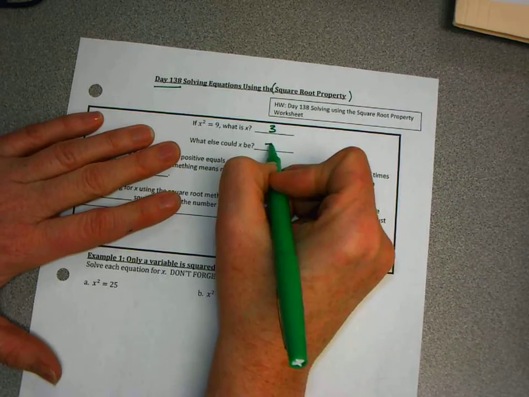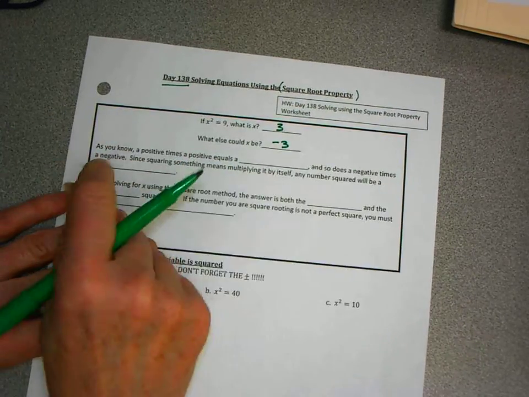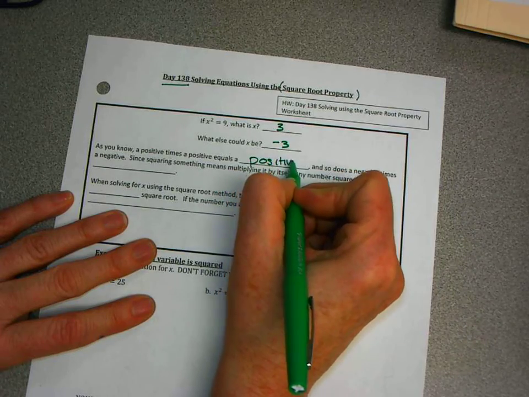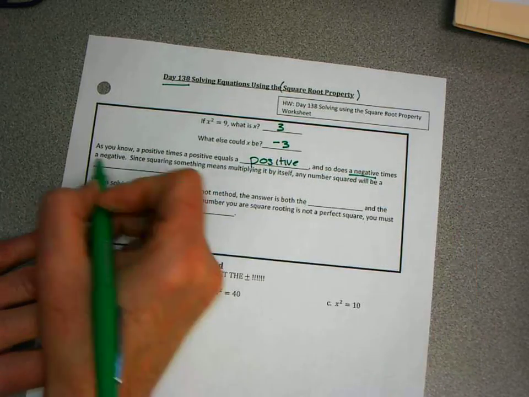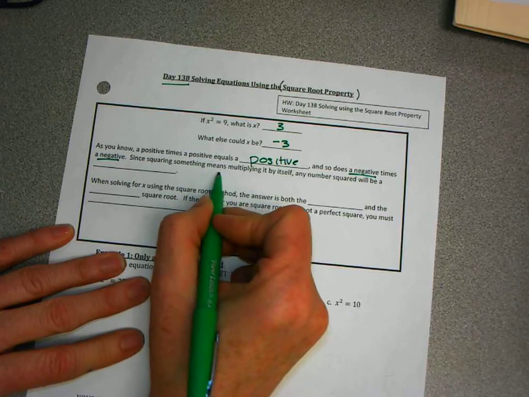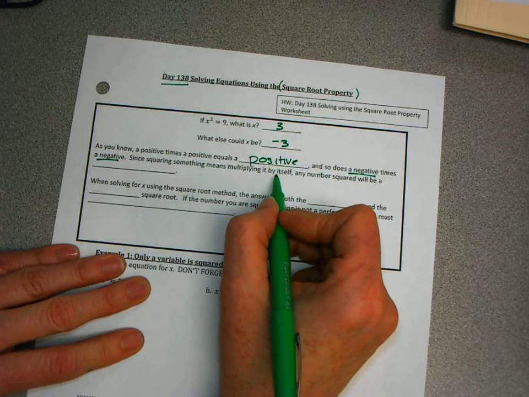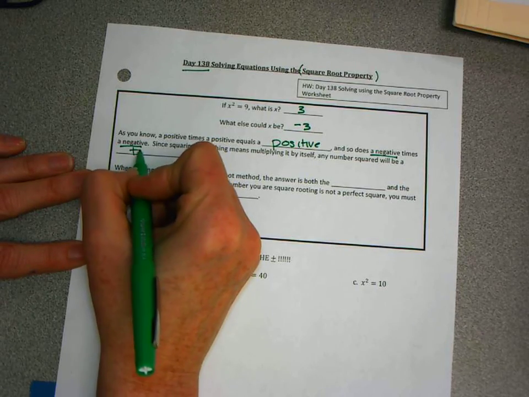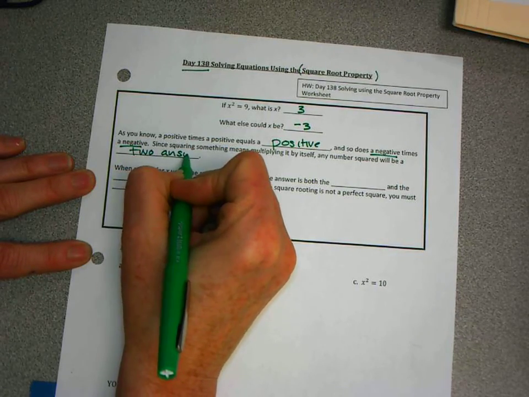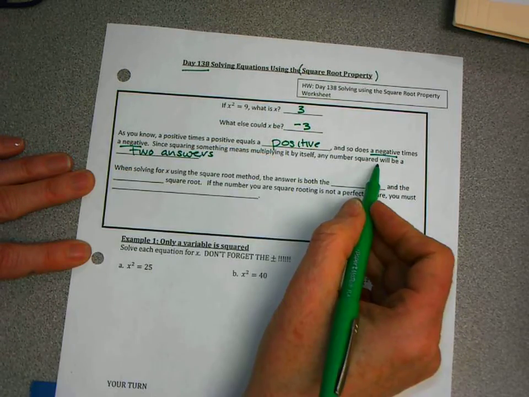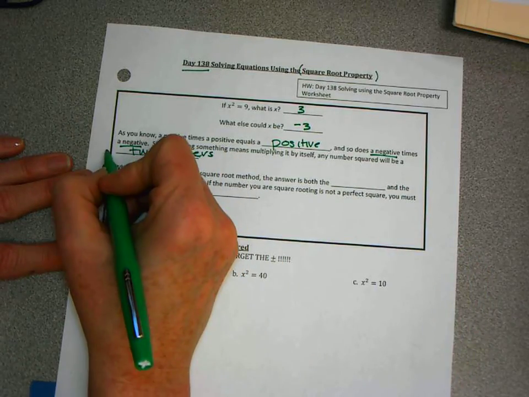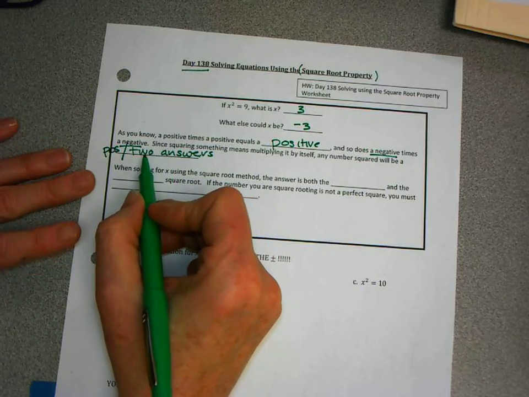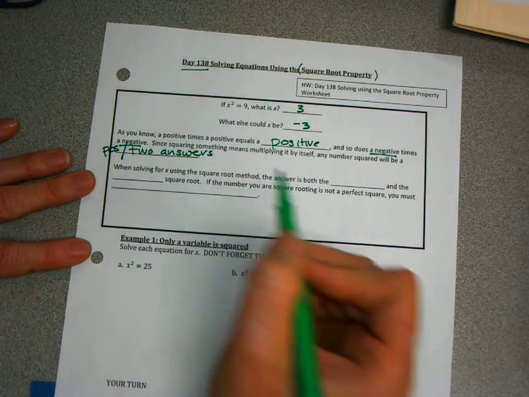Well, what else could it be? It could also be negative 3, because a positive times a positive equals a positive, and so does a negative times a negative. So since squaring means multiplying a number by itself, any number squared will be positive. Whenever you take the square root, you'll have 2 answers.